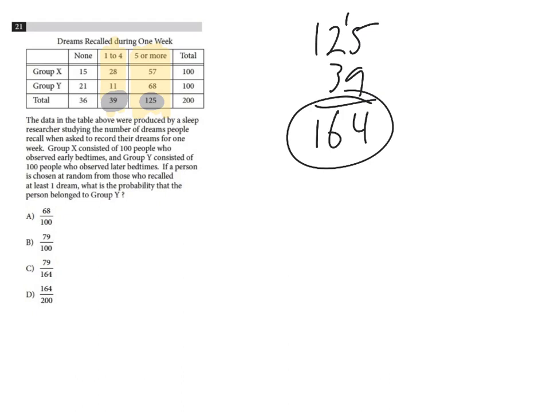Okay, so out of that group, how many are going to be in Group Y? Let's get this better here. Belong to Group Y. Well, Group Y, it looks like there are 11 and 68, so there are going to be 79 in Group Y. So 79 out of 164.